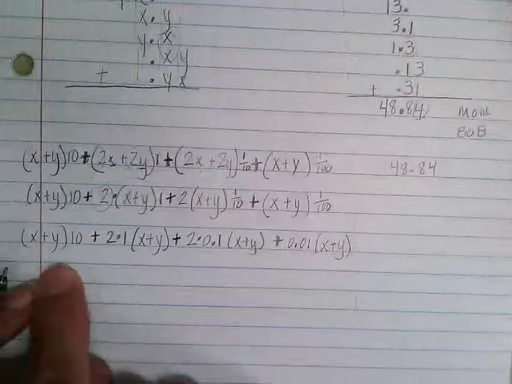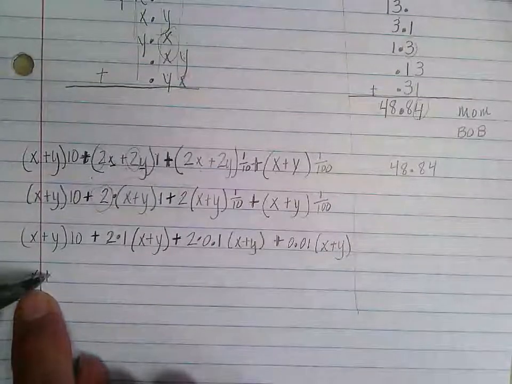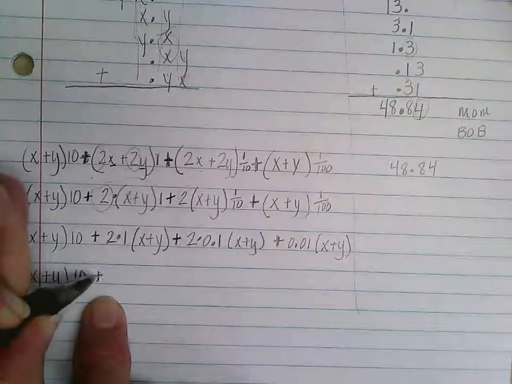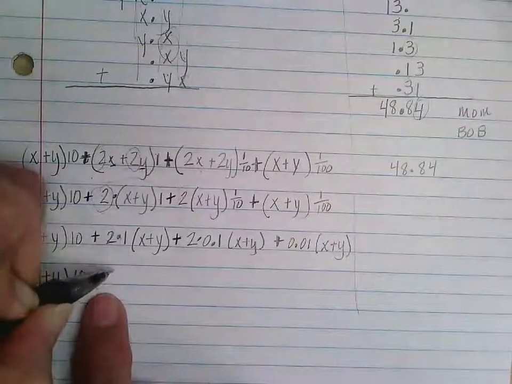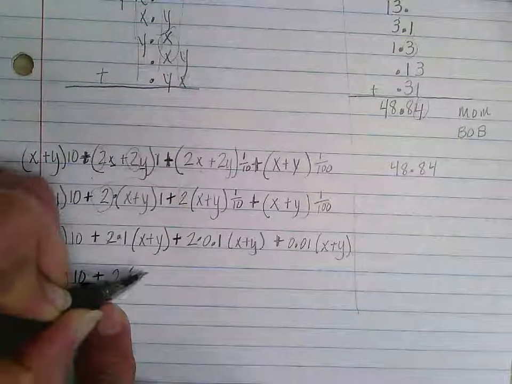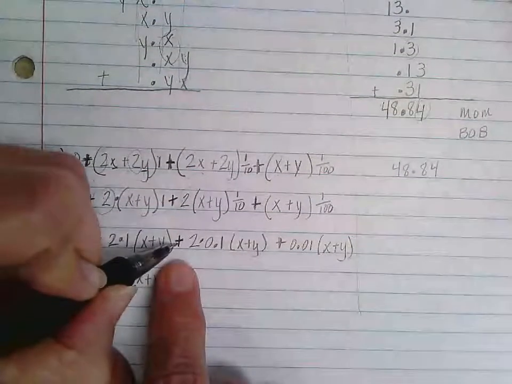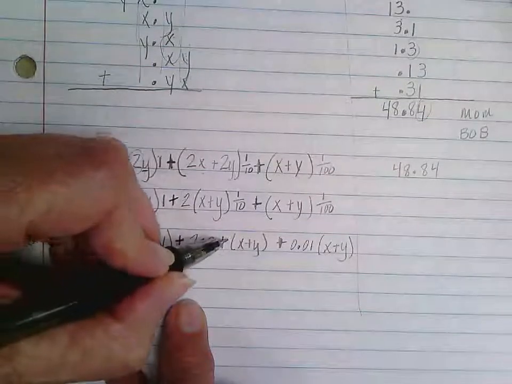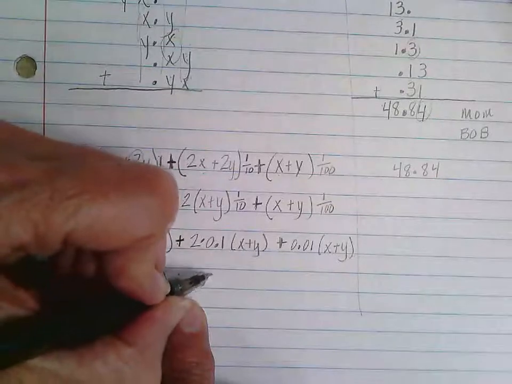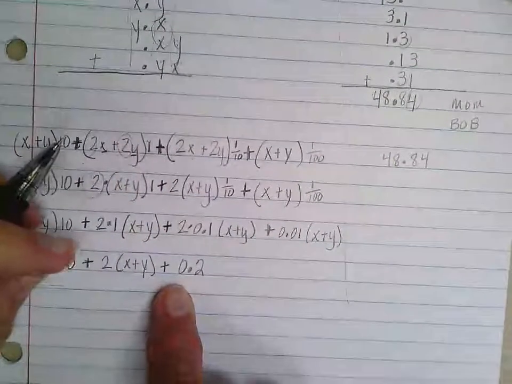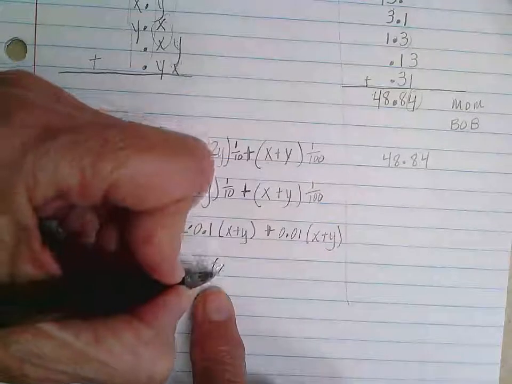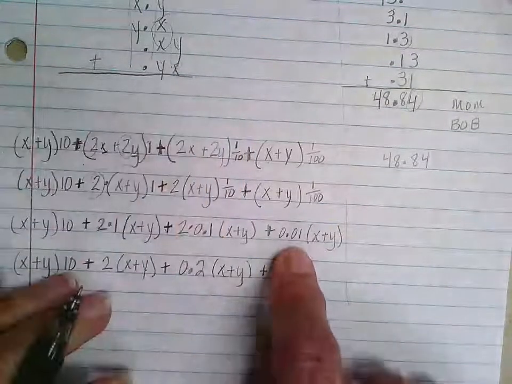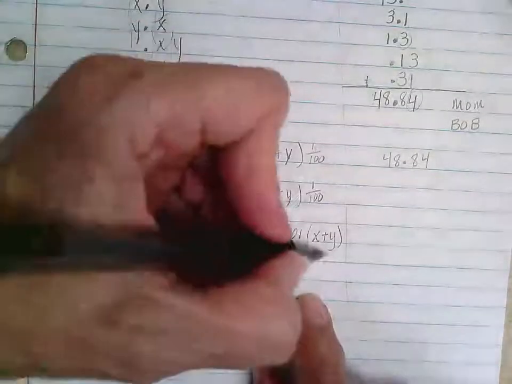Now, when I go back, I know this is a lot of steps, but I want to make sure I don't miss anything. 2 times 1 is simply 2 times x plus y, plus 2 times 1/10 is 0 and 2/10 times x plus y. Plus, and here I didn't multiply my 1/100th times anything.